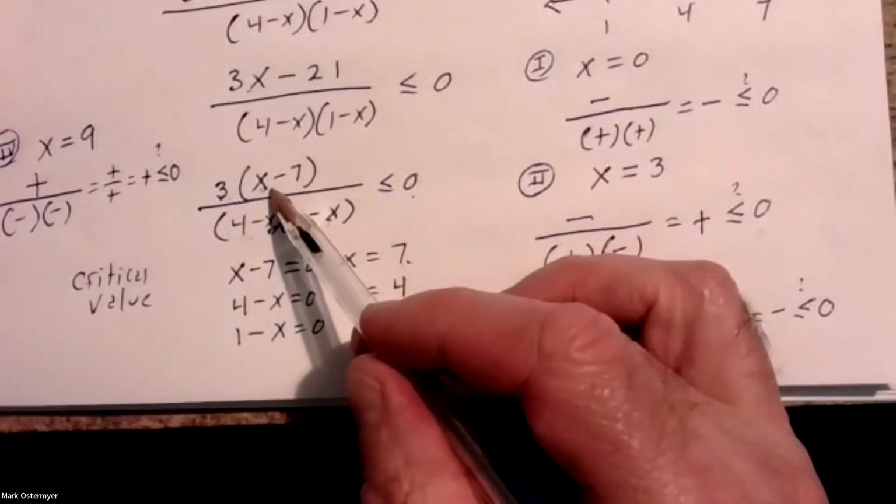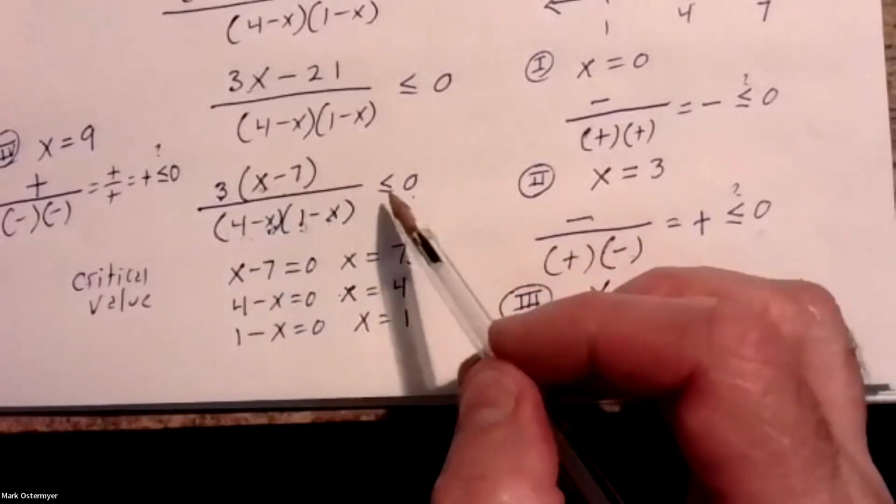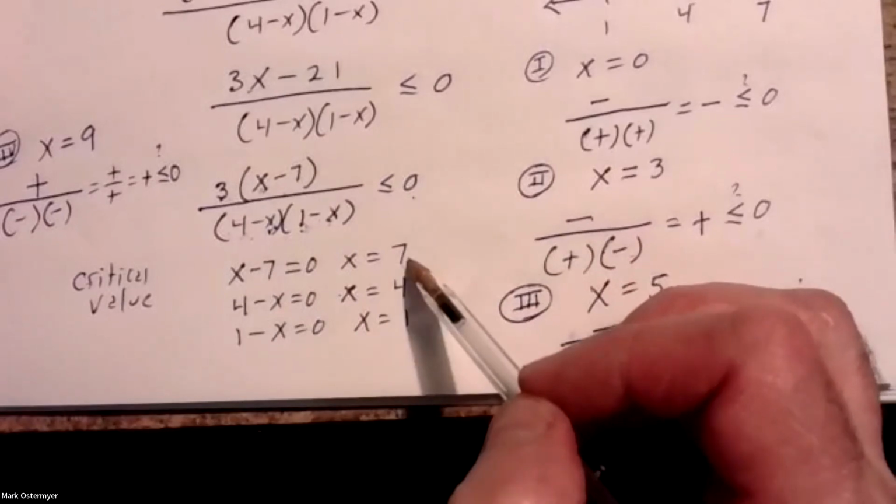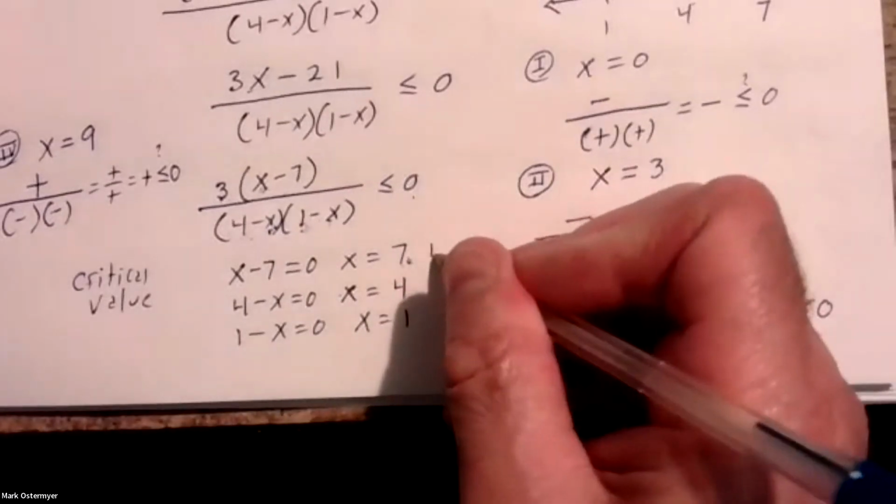Notice the numerator, if I put 7 in for x, will become 0. But 0, although it's not less than itself, it is equal to itself. We must include 7 in the solution set. This will be included.